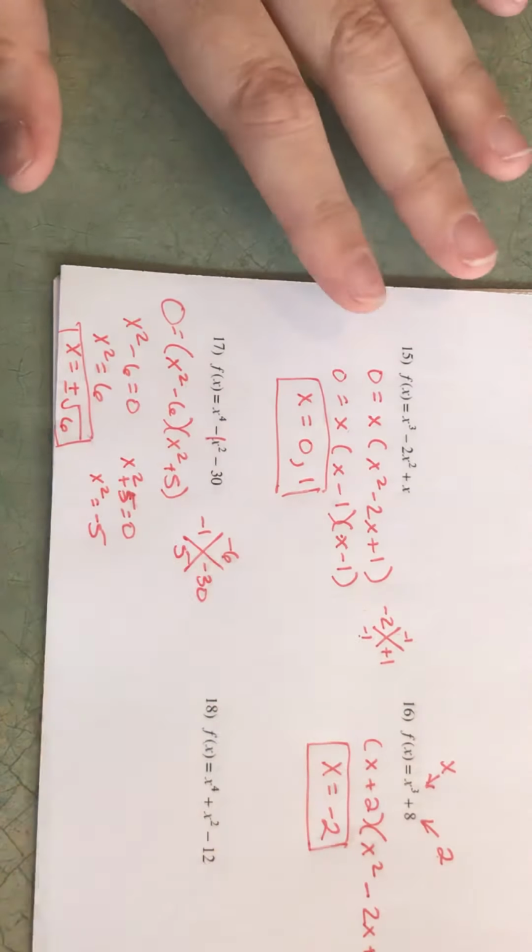All right, so those are the different types of problems that you're going to be working on.